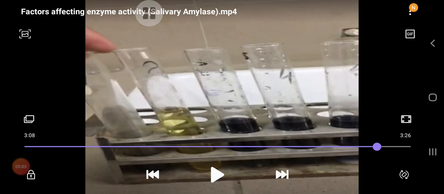In test tube 4, the activity of the enzyme was destroyed by the strong base, and in test tube 5, which was heated, the activity of the enzyme was destroyed by the effect of strong heat.